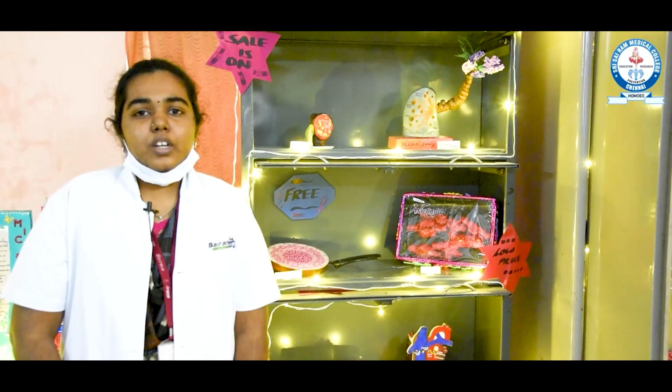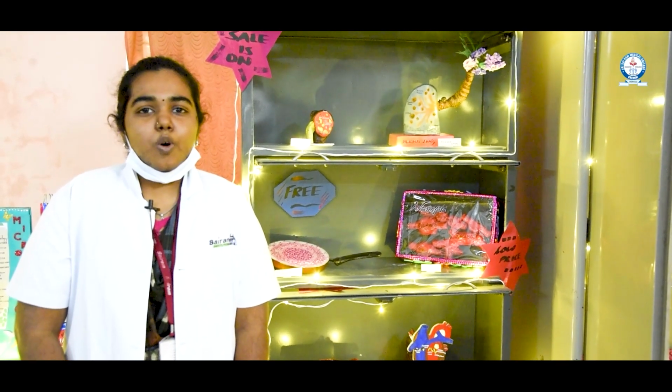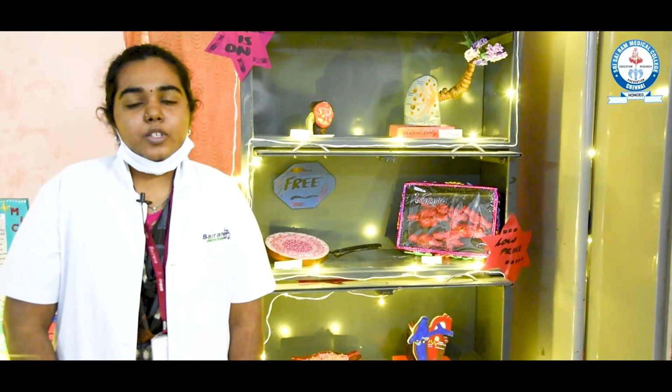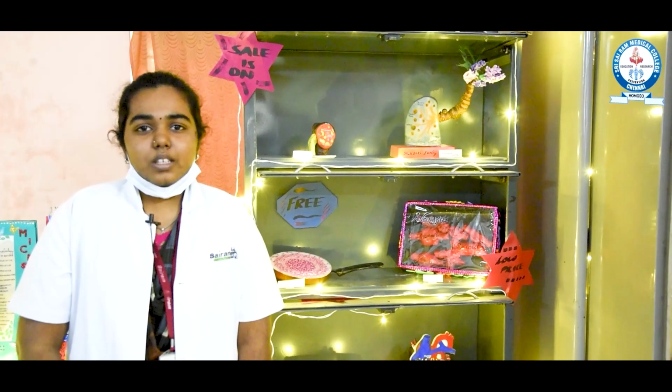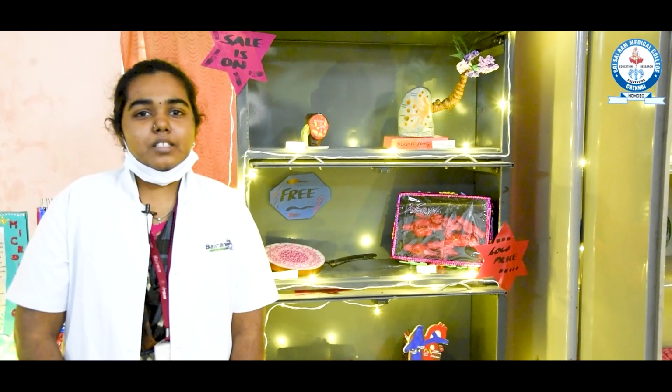Microscopically, in early stages, there is infiltration of polymorphs in all the layers of the vessels. The presence of thrombosis is also seen. In advanced stages, the infiltrate is mononuclear and epithelioid cell granuloma is also present. In chronic cases, fibrosis is also seen. Now, my friend Sweetlyn will present our model.